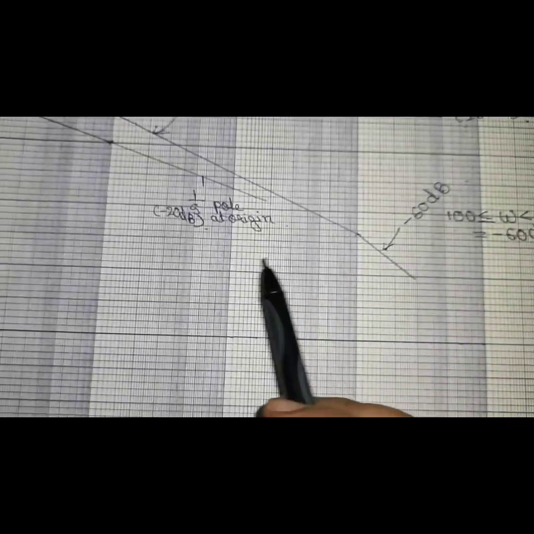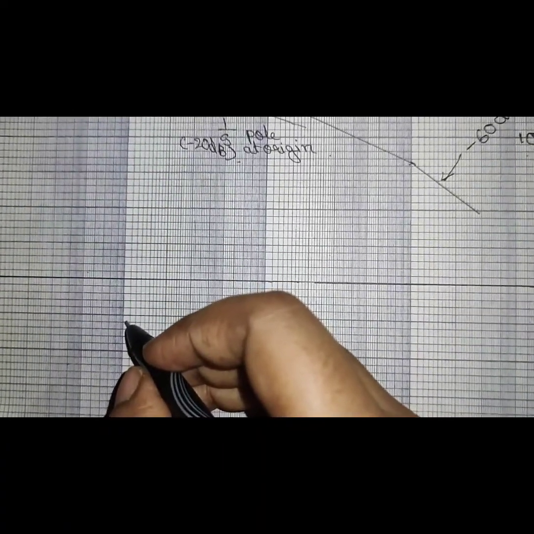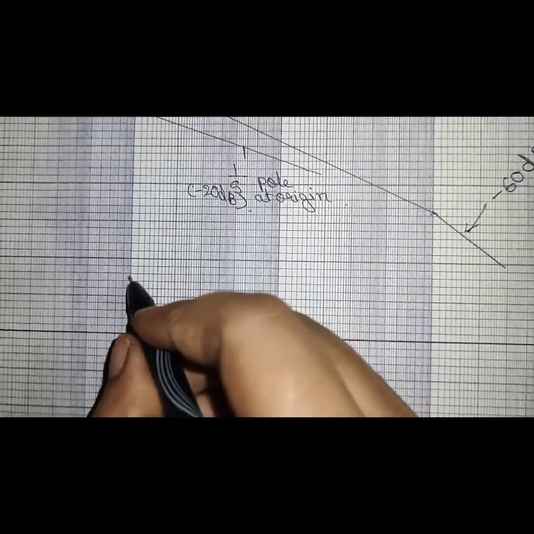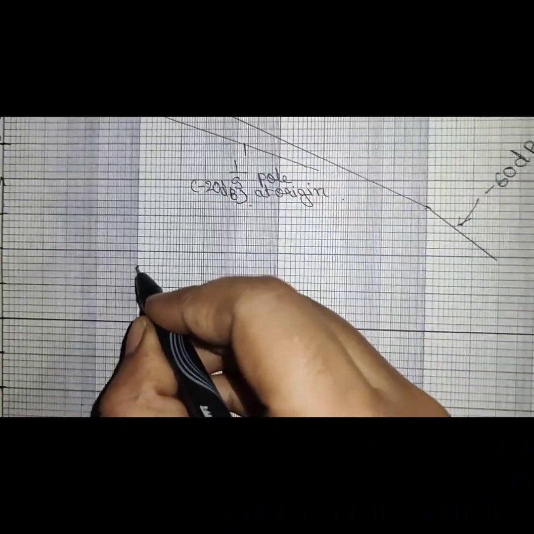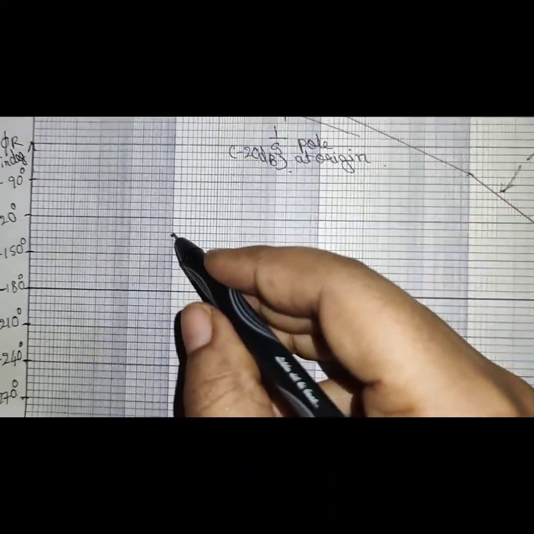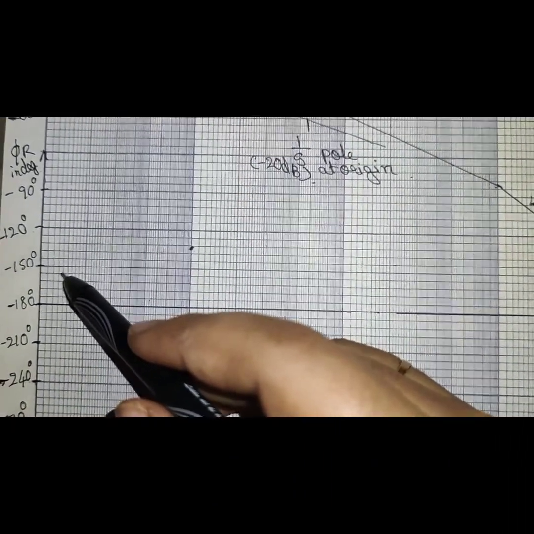Now we need to mark the phase angle. At omega equals 1, what we got is that the angle is minus 135. So minus 135 will be somewhere here. When omega equals 1, the angle is minus 135, between minus 120 and minus 150.